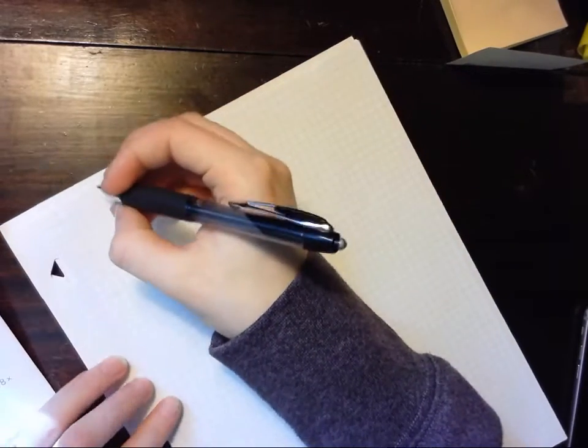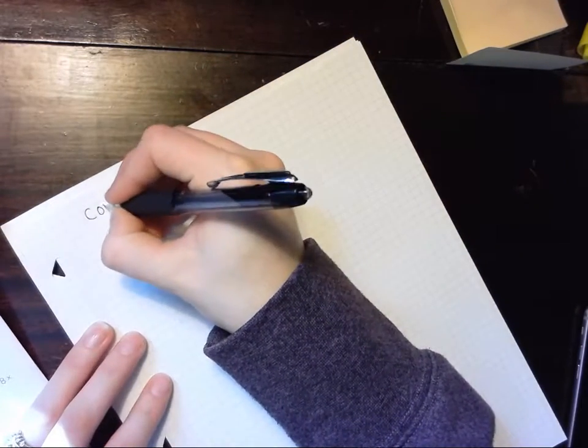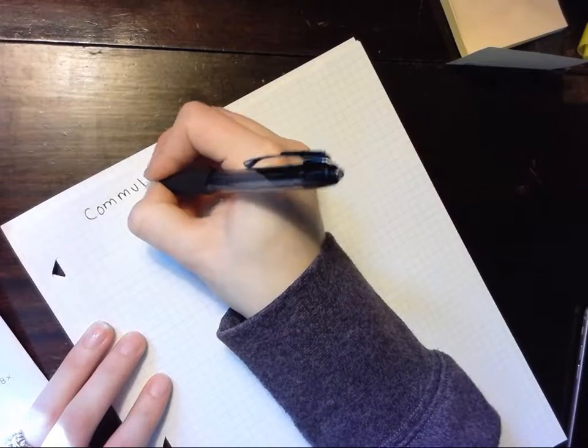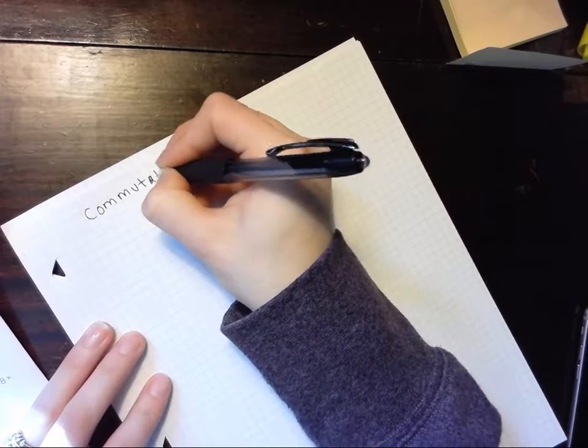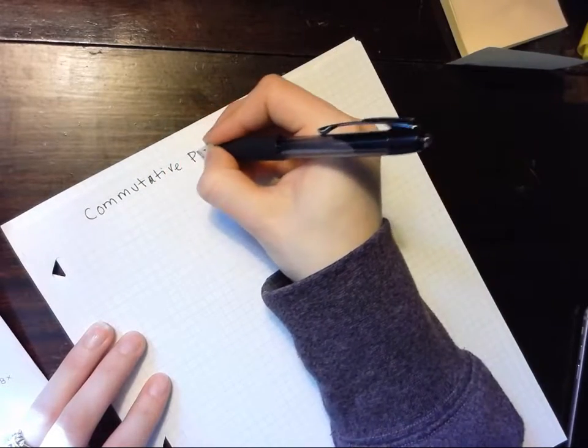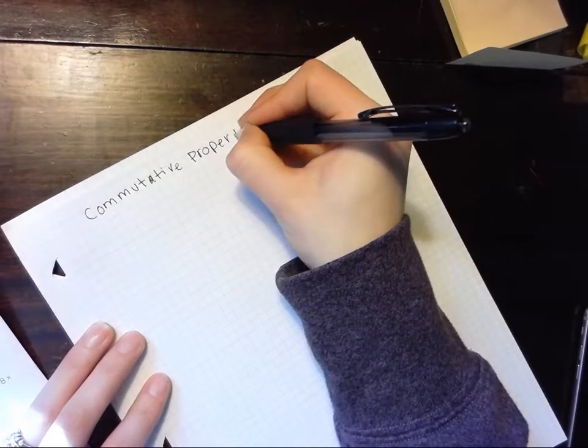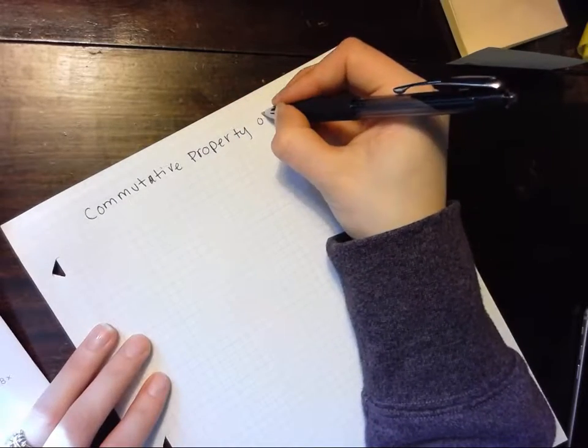So today what we're going to be talking about is the commutative property of multiplication.